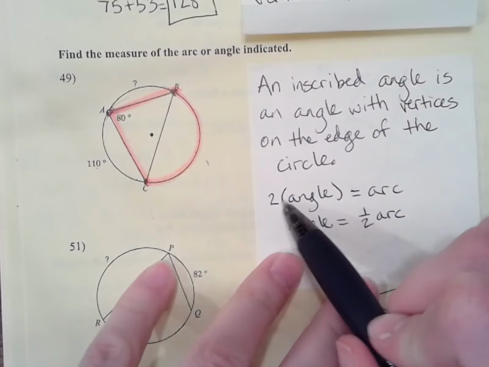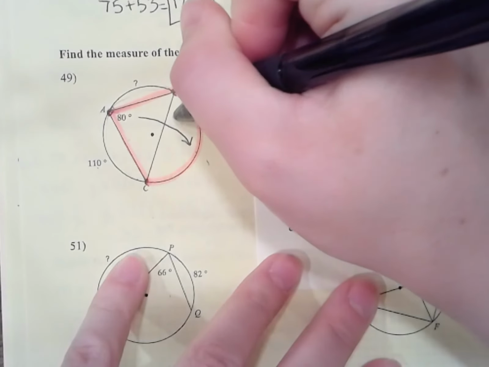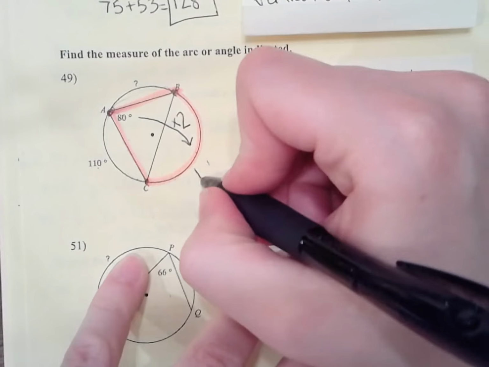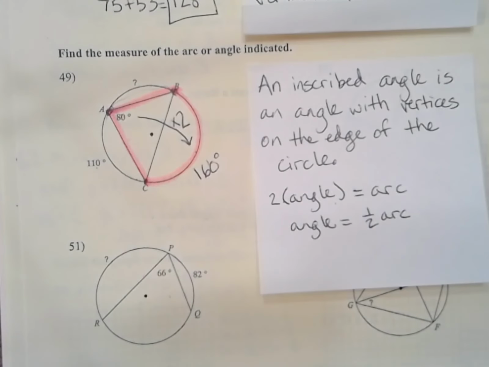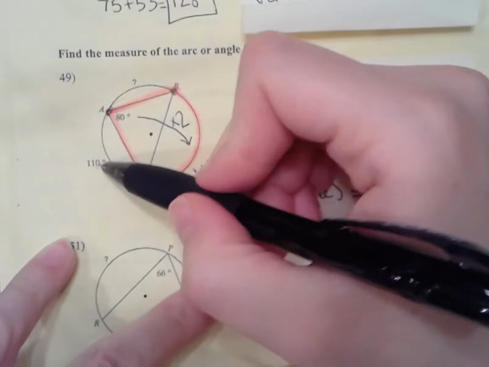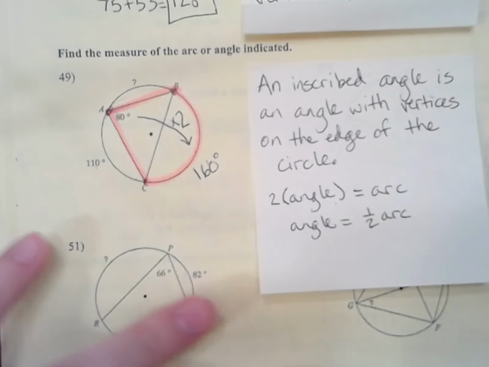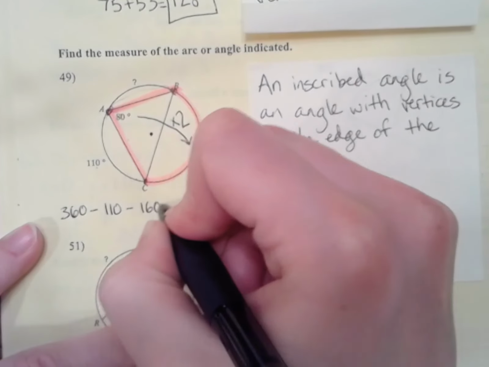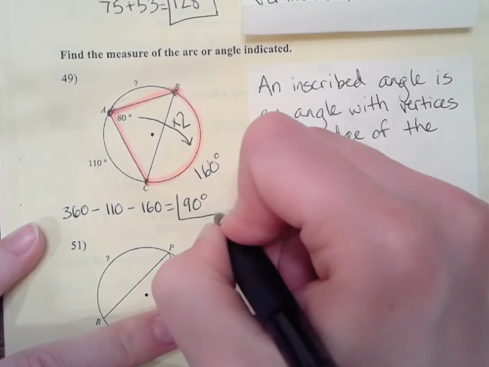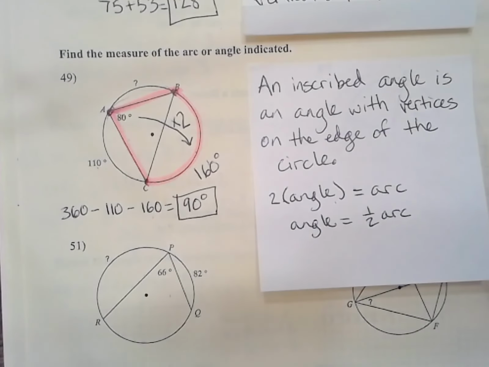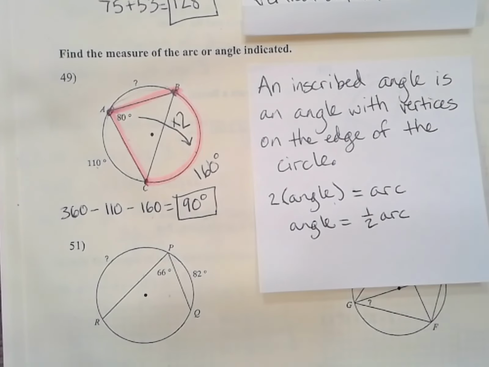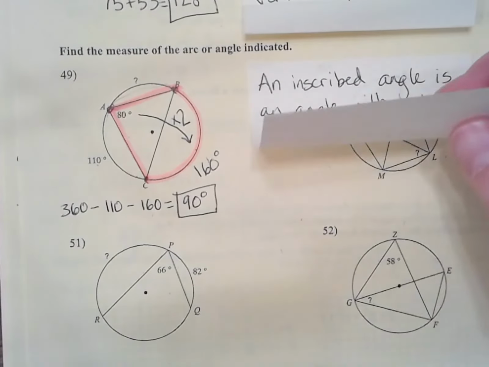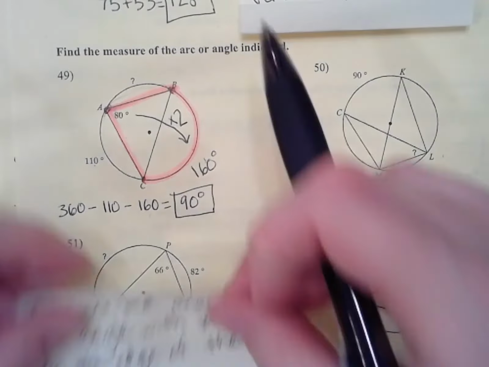Now, as we saw, 2 times the angle gets us the arc. So going this way, I'm going to multiply by 2 to get 160. Well, to find that remaining piece, I have every other arc of the circle. And a full circle, as we know, is going to be 360. So I'm going to do 360 minus 110 minus 160. And that's going to get me 90 degrees. Number 51 is like the exact same thing. So maybe we should do something like 52. That's probably a good idea.